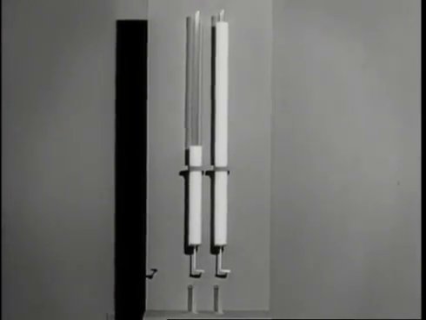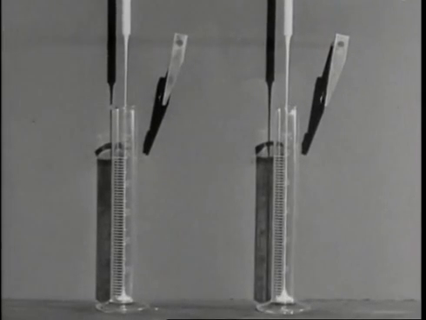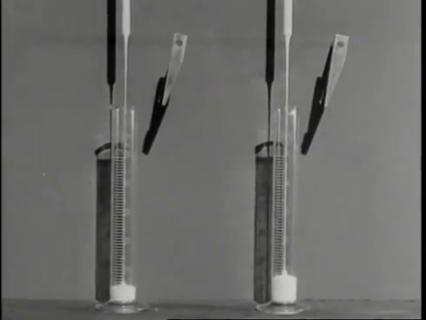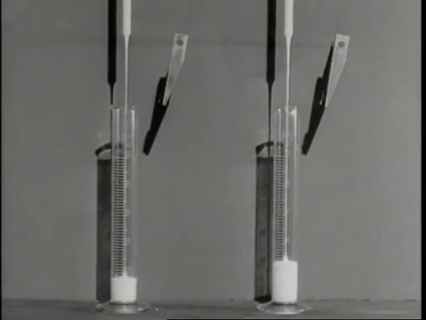There are some fluids that create a contrary situation. For this suspension, the viscosity is higher at the higher rates of flow. This is called dilatant or shear thickening behavior.